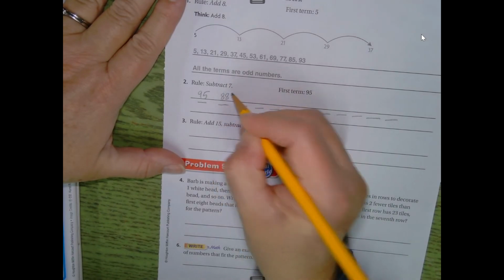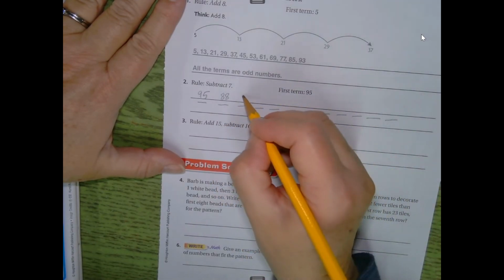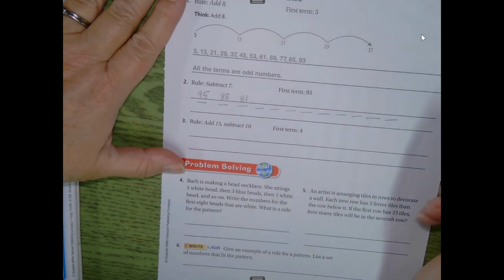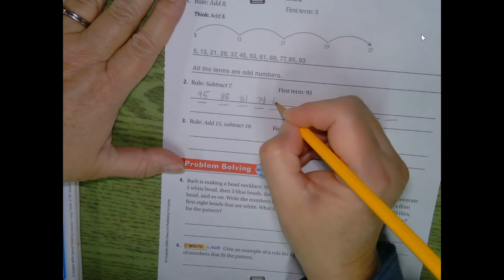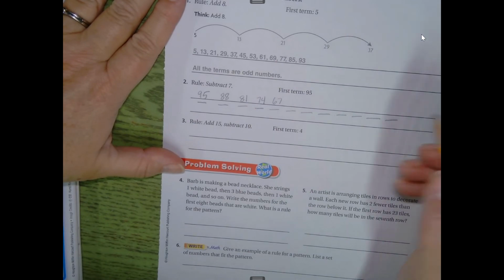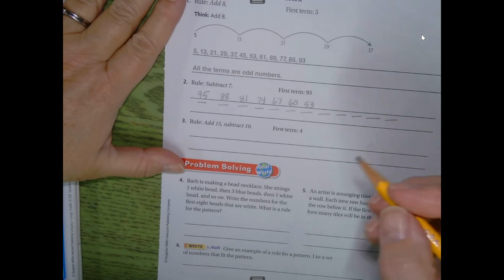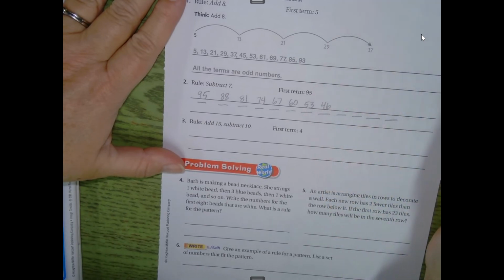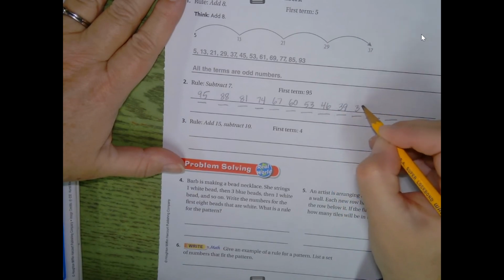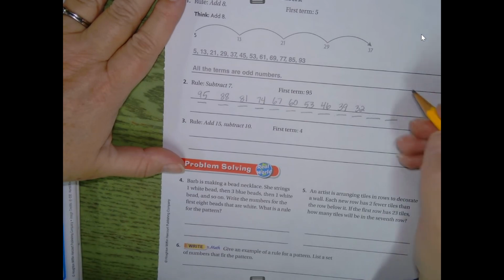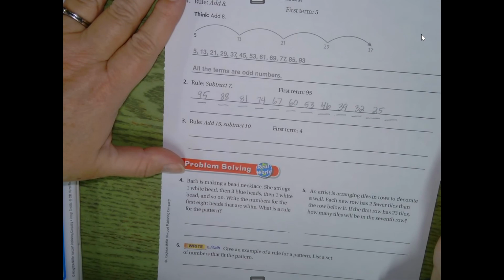We're going to get 88. 88 minus 7 would equal 81. 81 minus 7 is 74. 74 minus 7 is 67. 67 minus 7 is 60. 60 minus 7 is 53. 53 minus 7 is 46. 46 minus 7 is 39. 39 minus 7 is 32. 32 minus 7 is 25. And 25 minus 7 is 18.